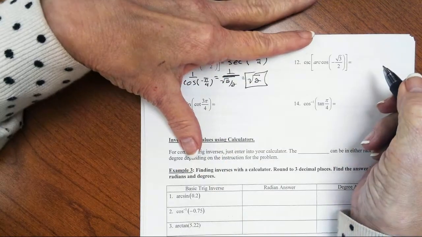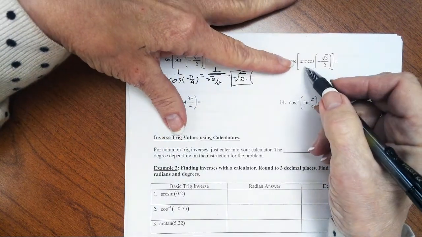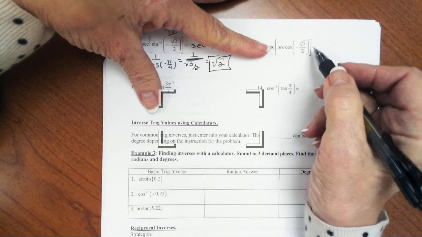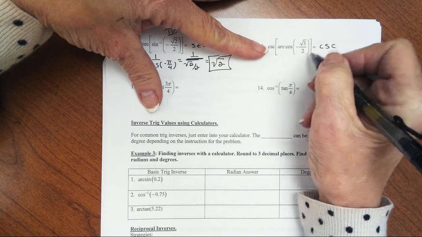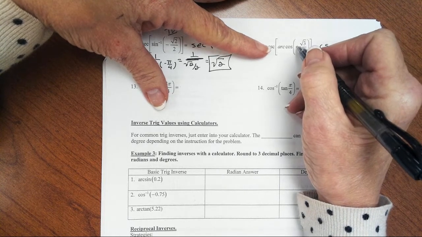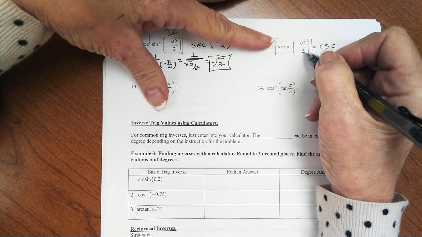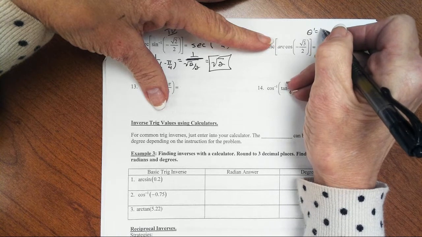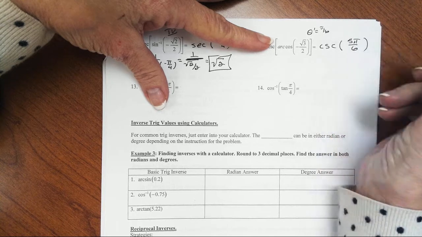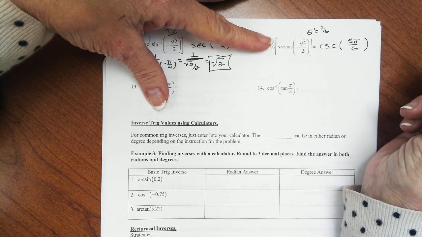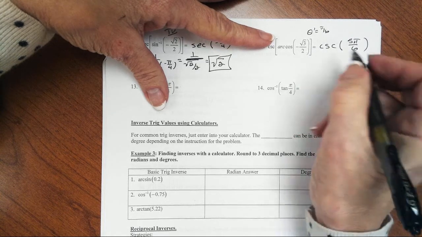Okay, and then cosecant, I'll do one more of these reciprocals. We want the cosecant of the angle whose cosine is negative square root of 3 over 2, and that's going to be in quadrant 2 because it's negative. The cosine is negative square root of 3 over 2, so theta prime, the reference angle, is pi over 6, and that will be 5 pi over 6. Cosine and cotan are only negative in quadrant 2.